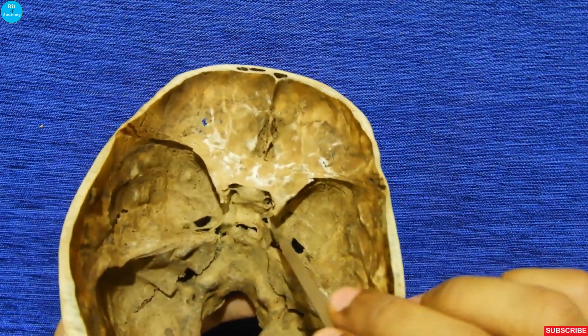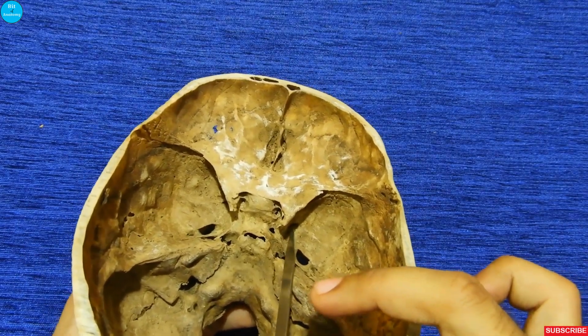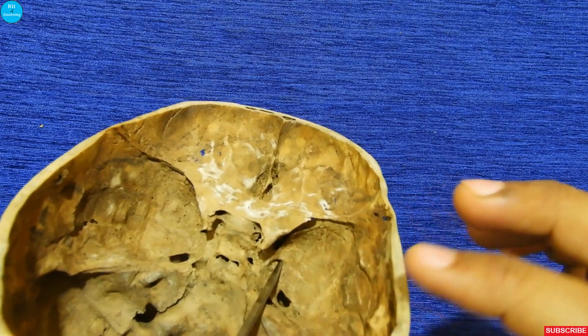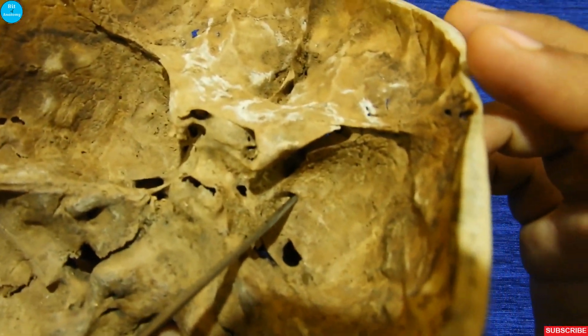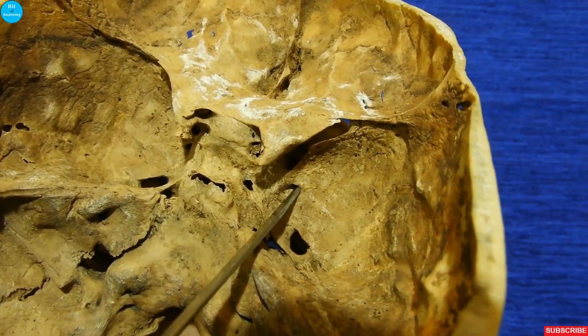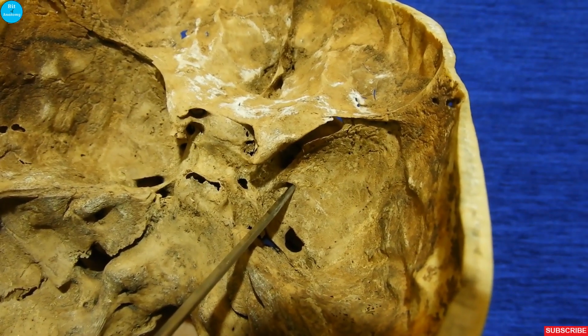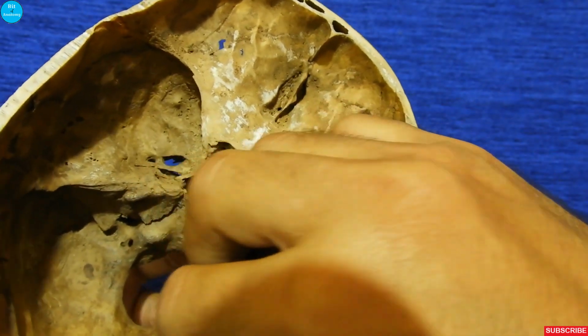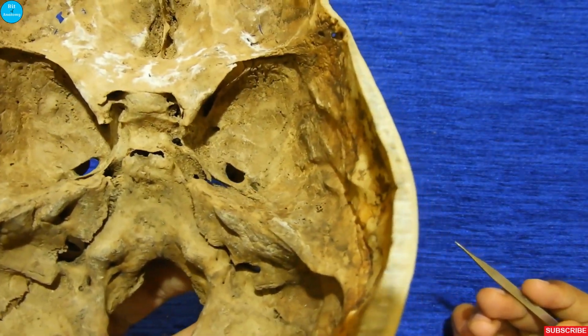Just behind the superior orbital fissure, we can see a small opening called the foramen rotundum. Through this foramen rotundum, the maxillary nerve will pass and enter into the pterygopalatine or pterygomaxillary fossa.